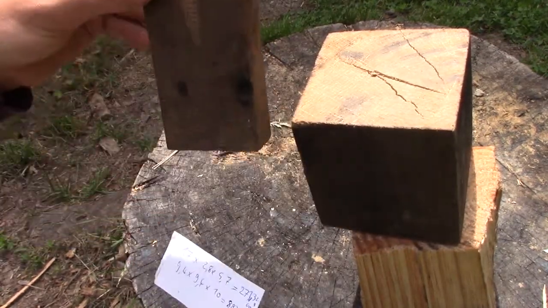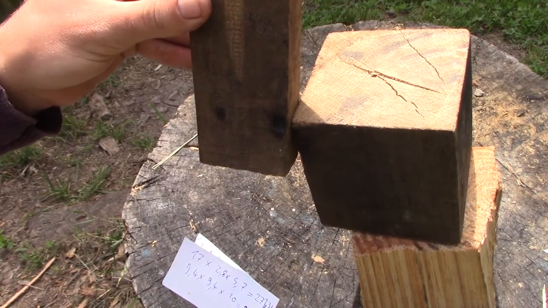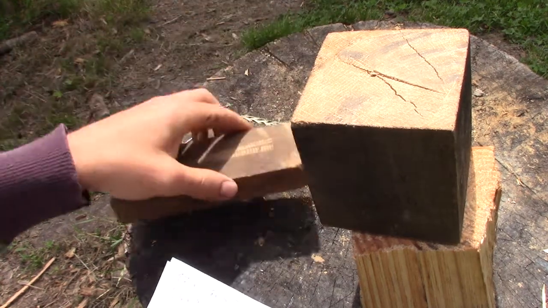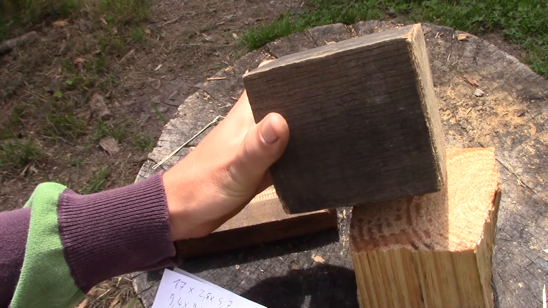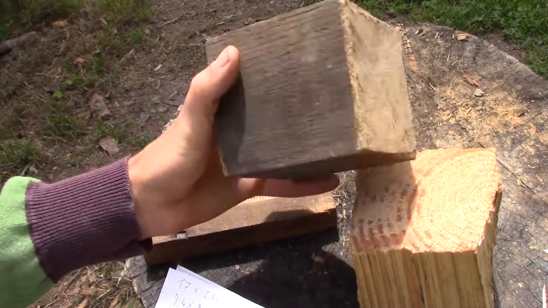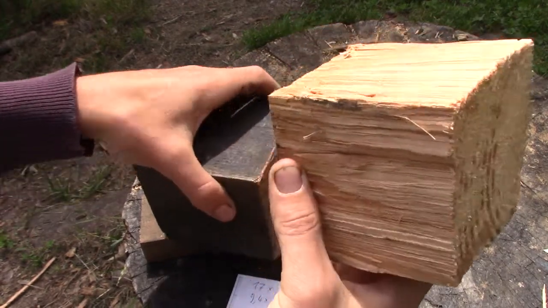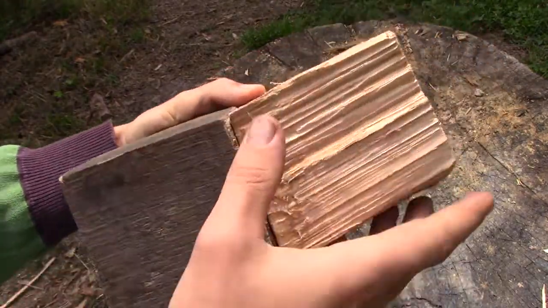So this piece here is 17 by 2.8 by 5.7 centimeters, and this is about 10 by 9.4 by 9.4, and we'll say that this has about the same volume as this.